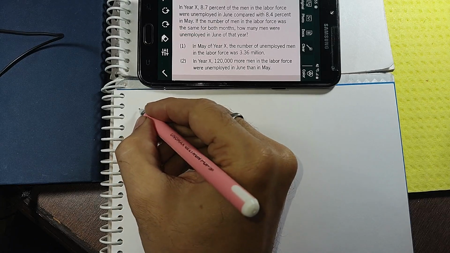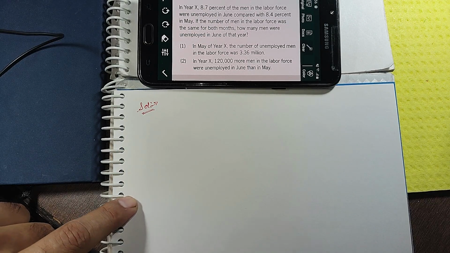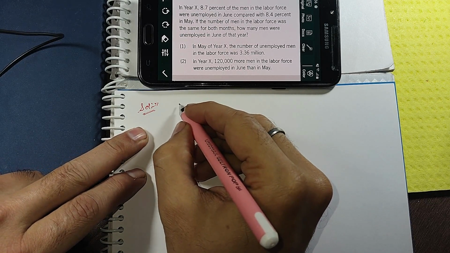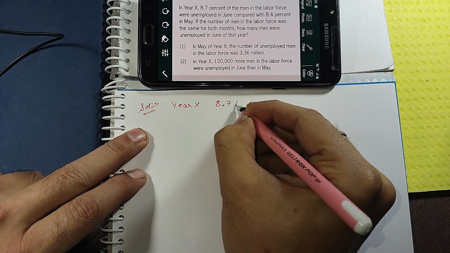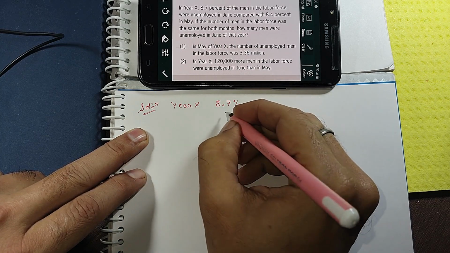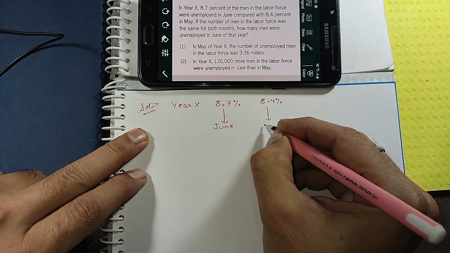In year X, 8.7% of the men in the labor force were unemployed in June, compared with 8.4% in May. So we have been given that in year X, 8.7% of men in the labor force were unemployed in June and 8.4% were unemployed in May.